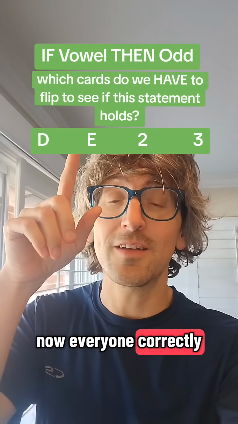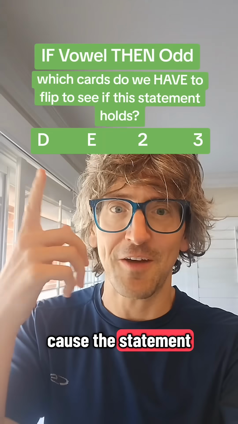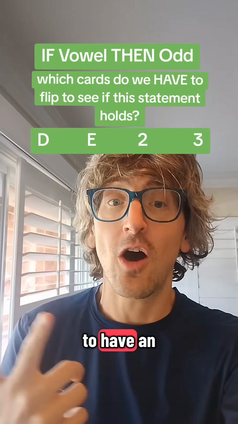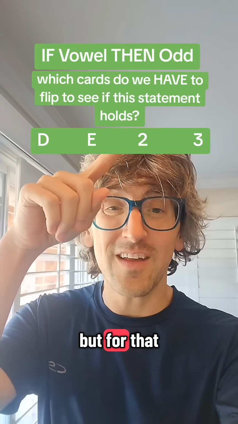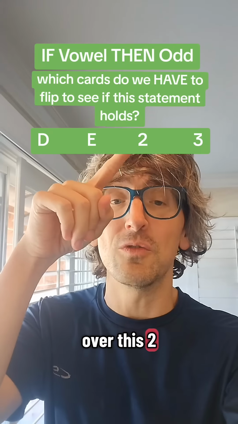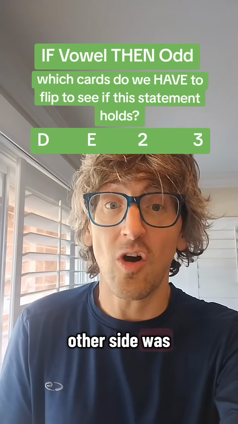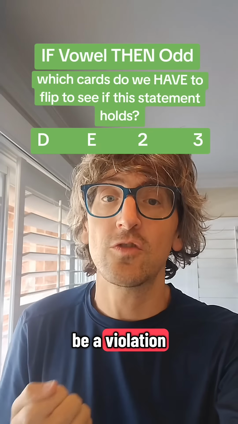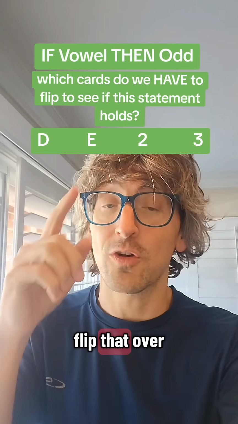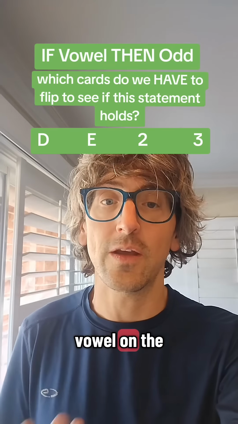Now, everyone correctly gets that we have to flip E, because the statement definitely says if it's a vowel, then we have to have an odd number on the other side. But for that same reason, we have to flip over this 2, because we don't know what's on the other side. And if the other side was also E, then that would be a violation of the rule. We have to flip that over to make sure there isn't a vowel on the other side.